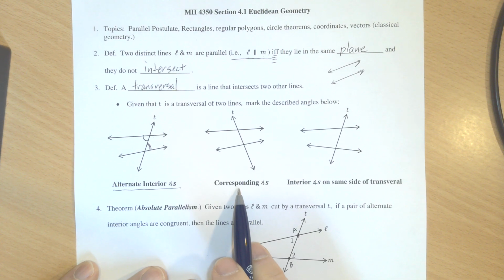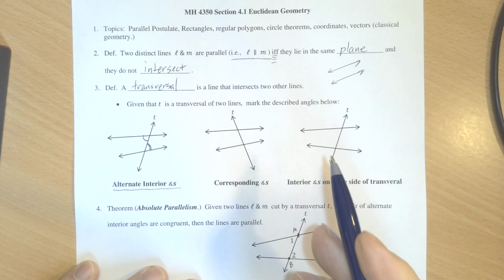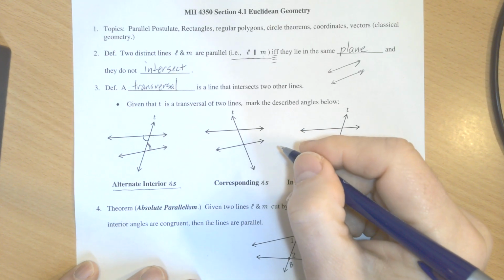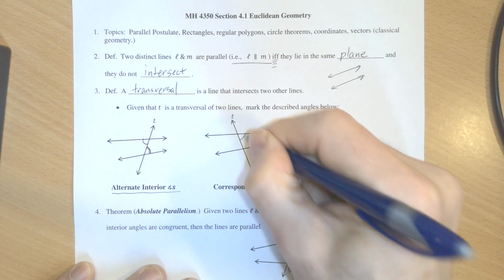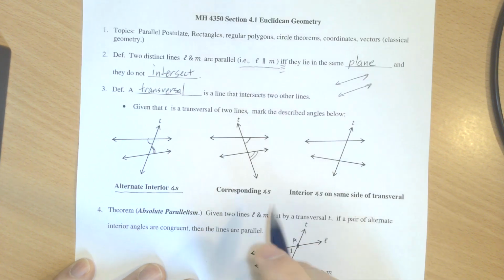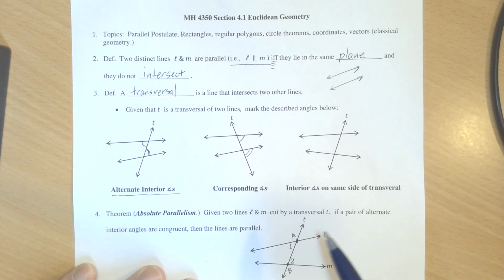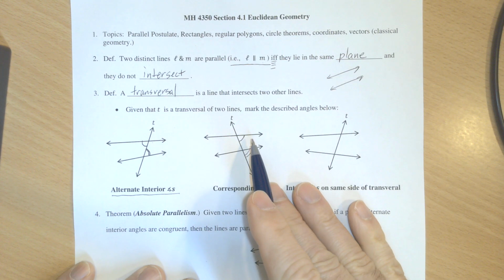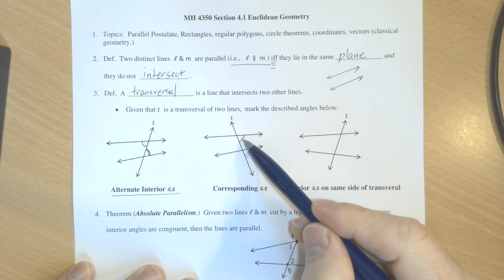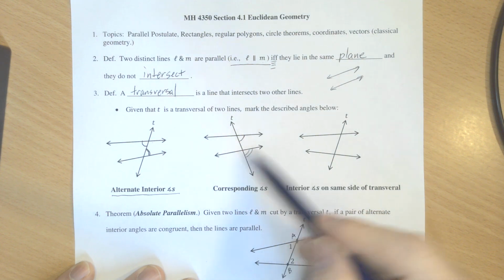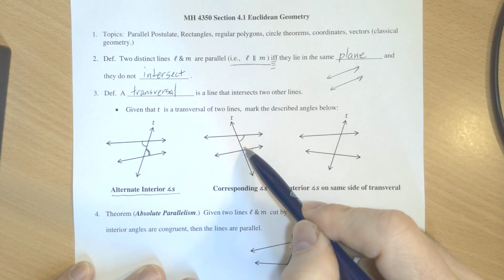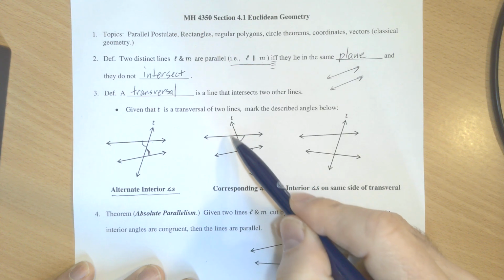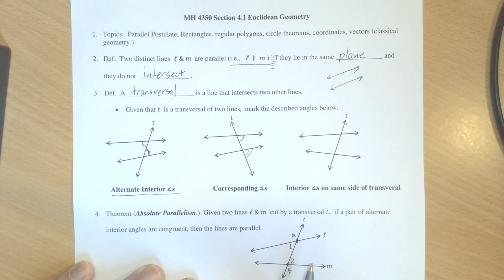In the second one, we're going to mark corresponding angles. They are going to be on the same side of the transversal. And again, I have several choices here. I actually have maybe 4 different ways I could draw this picture. I'll put one here and then one of them here. Those two angles that I marked are corresponding angles. They're on the same side of the transversal and they are underneath the two lines. I could have put them here and here for corresponding angles. I also could have gone above, here and here, or here and here, with corresponding angles.